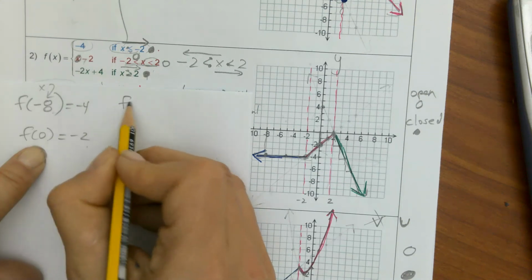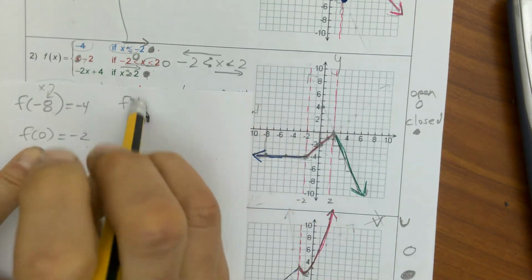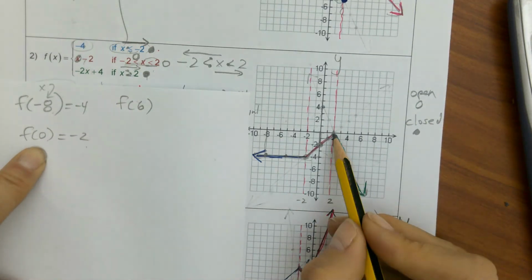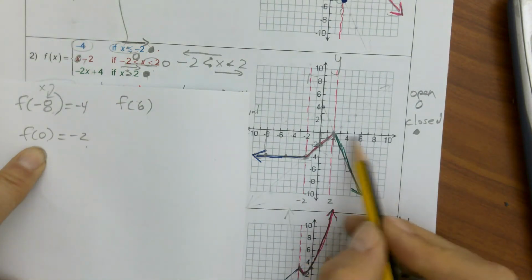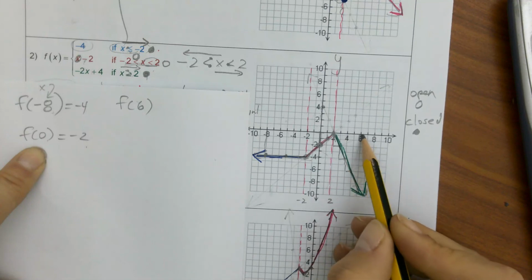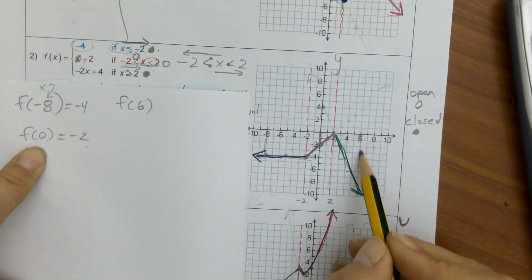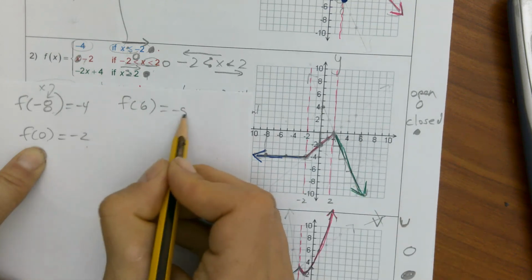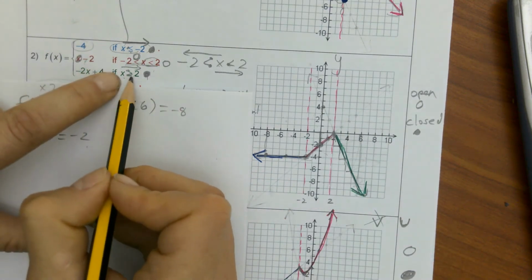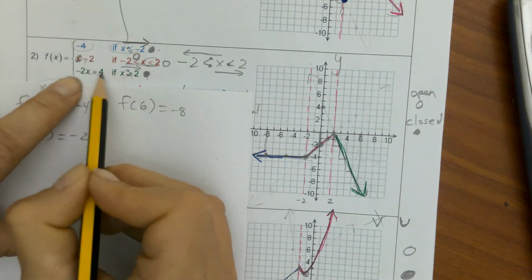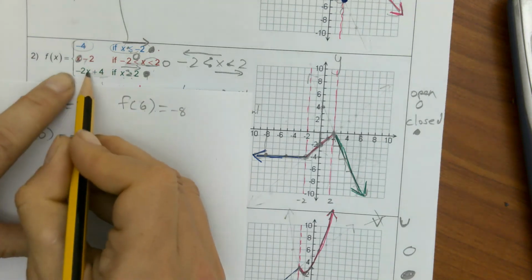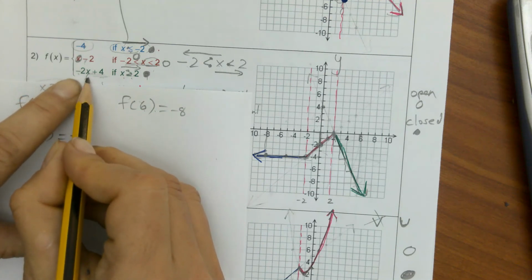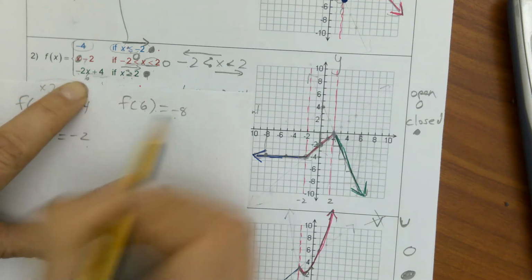Now what happens if x is, I don't know, 6. Well, here's 6, x is 6. That means I'm in the green side, the green function, the green part of the function. If I go down, down, down, down, it's negative 8. So here it says whenever x is bigger than or equal to 2, use the green function. So if I put a 6 in here, negative 2 times 6, that's negative 12. Negative 12 plus 4, that's negative 8.